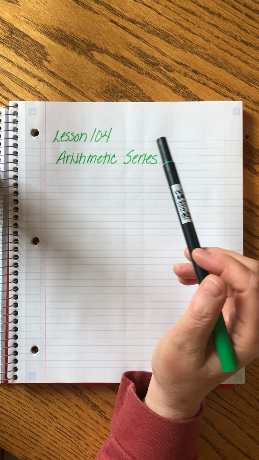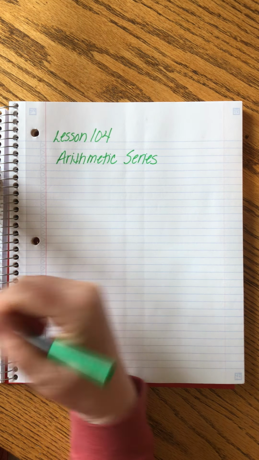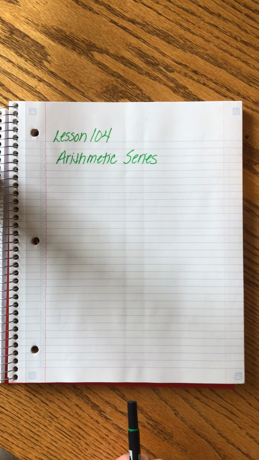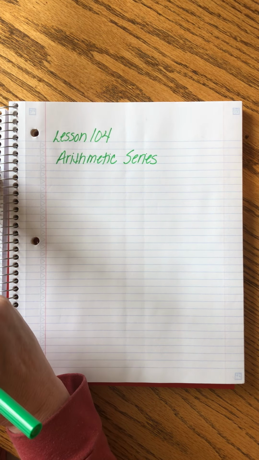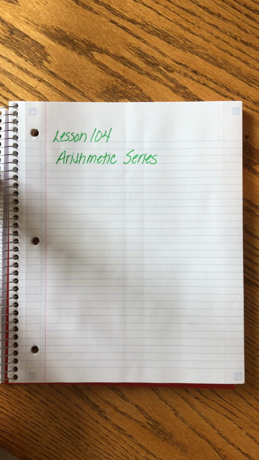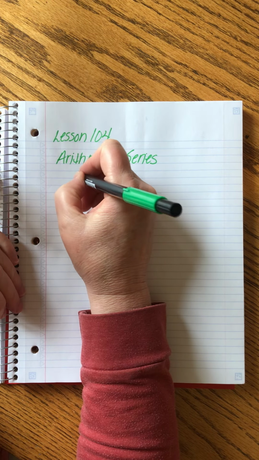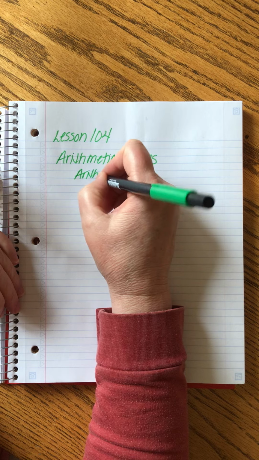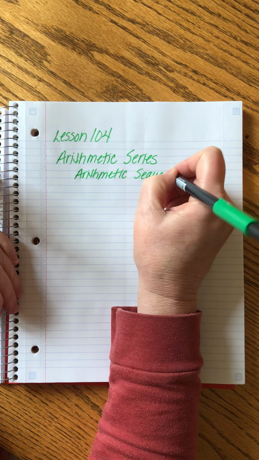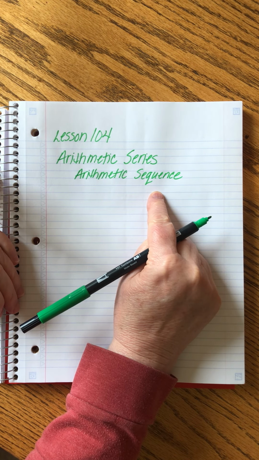bump up our understanding of what we can do with those a little bit more. Those lessons go back, I know that arithmetic one was back in the 80s. So I'm going to review everything that we've learned because it's been a hot minute. So let's talk about what an arithmetic sequence is. This is what we called it when we studied it before. We called it an arithmetic sequence.